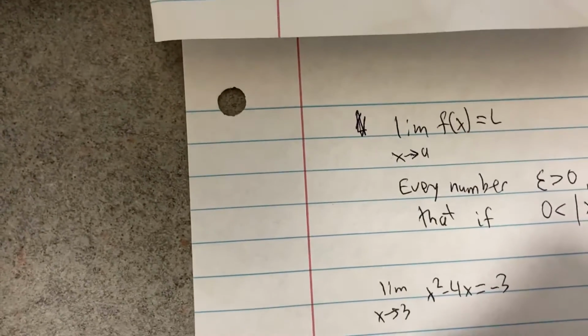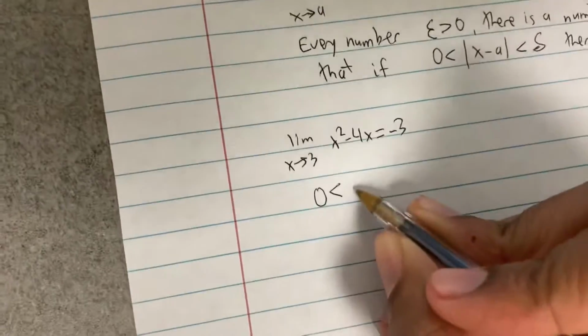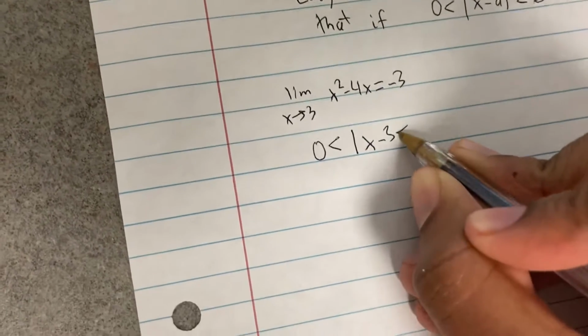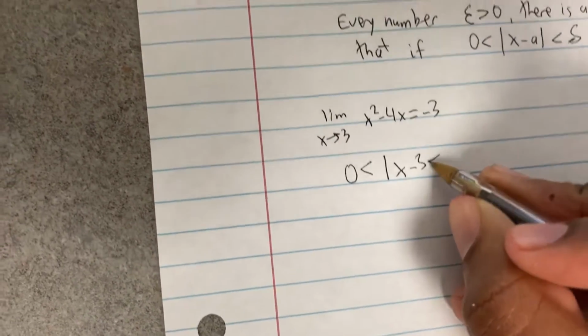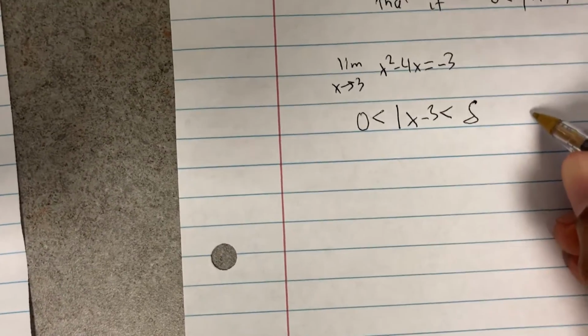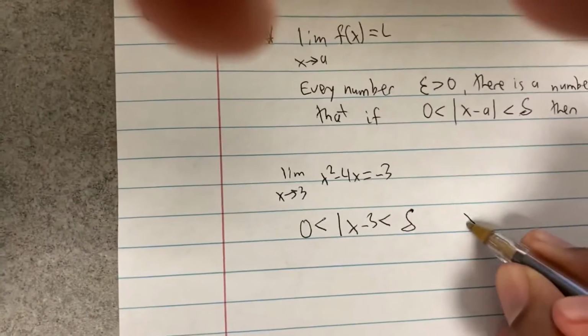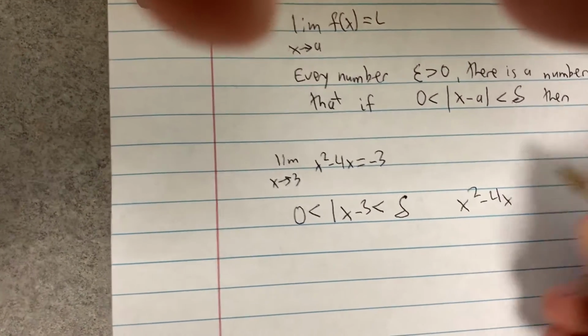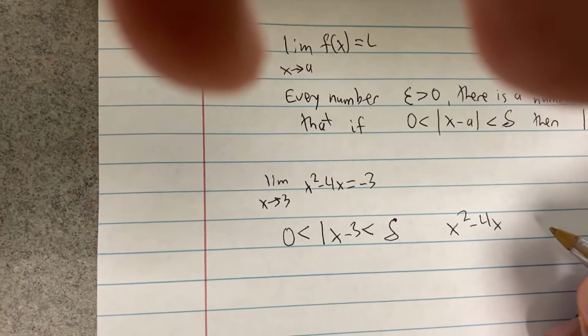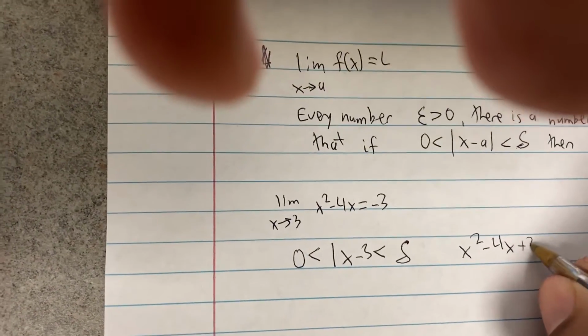So that means the x is going to 3, and then also the f of x, which would be x squared minus 4x, minus L, which is the limit, so plus 3.